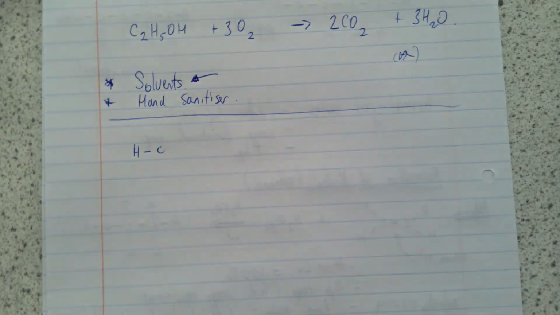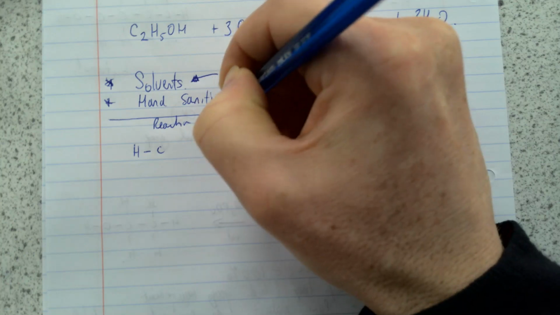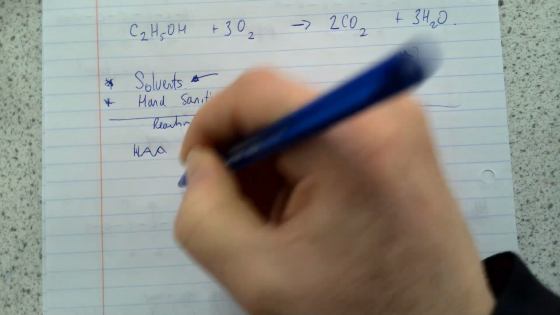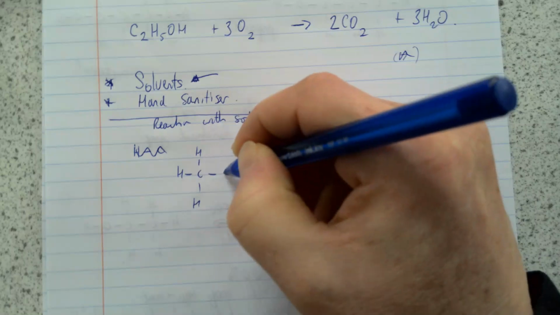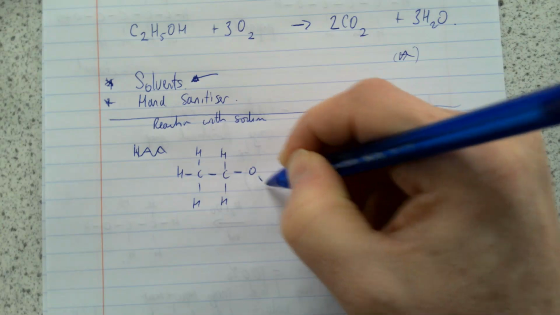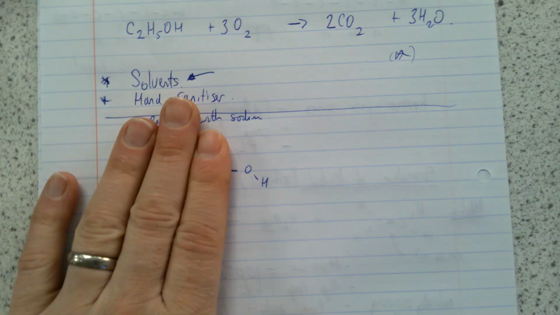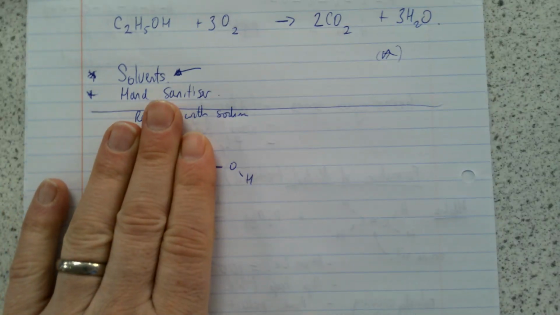So the next one is reaction with sodium. And if you look at it really carefully, it's really similar to the reaction with water. See how if I cover up that bit of the molecule, you see how it looks really a lot like water. Instead of the H there, we've got just a carbon chain. So it behaves very, very similarly to water.